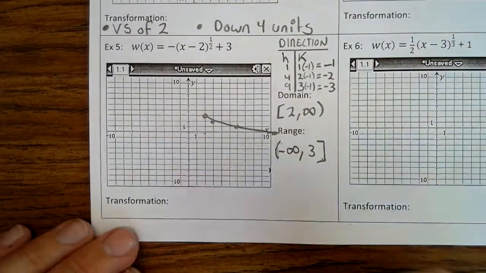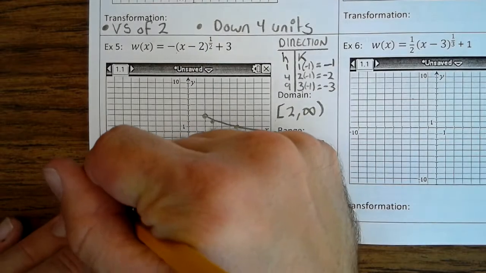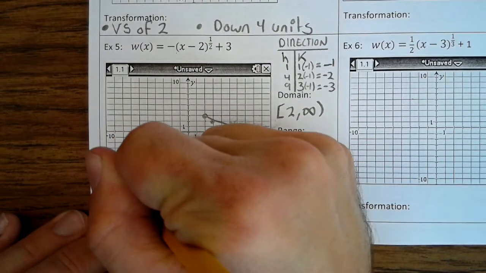All right, our transformations are reflect x-axis.